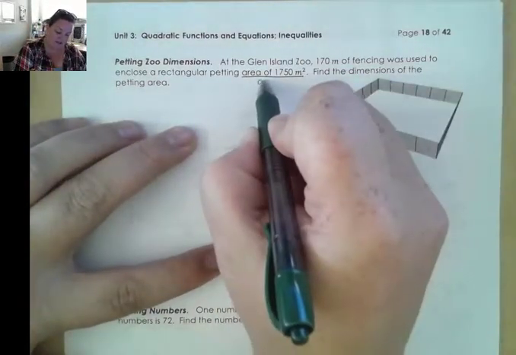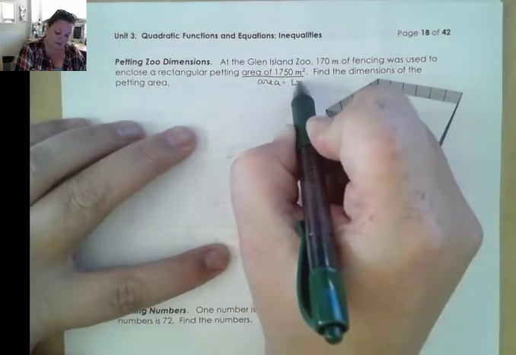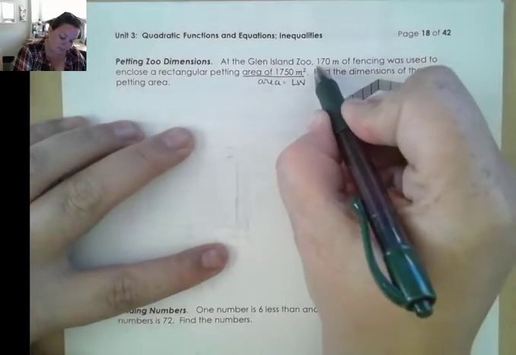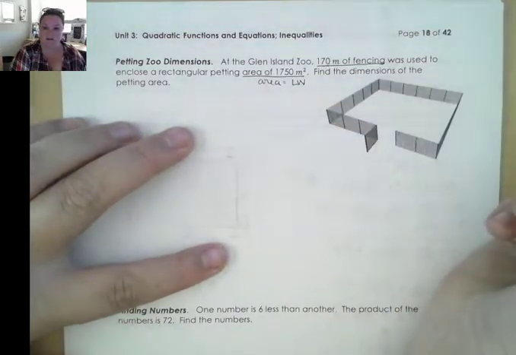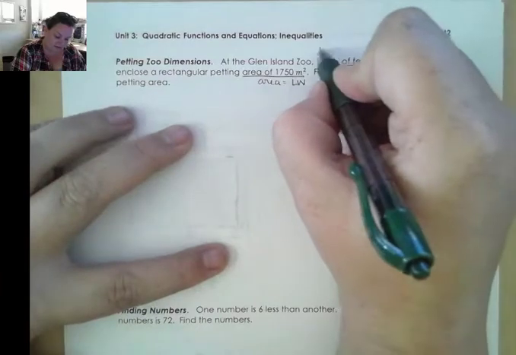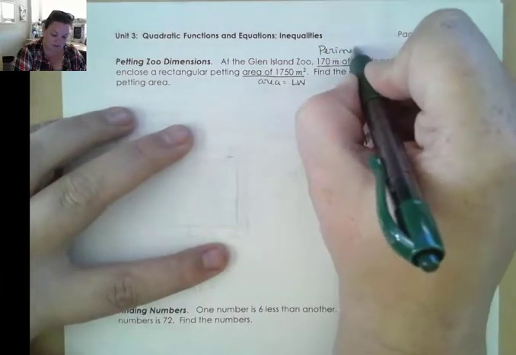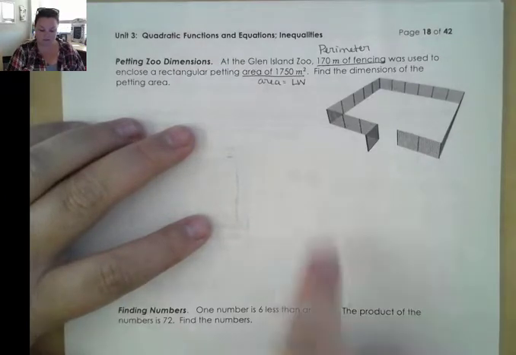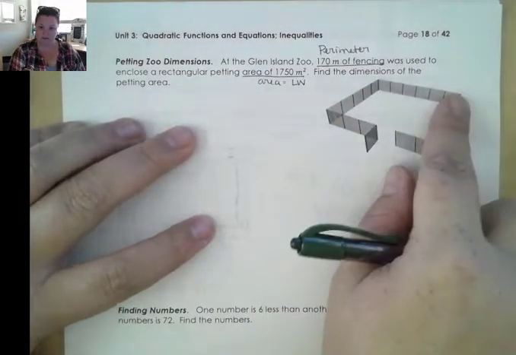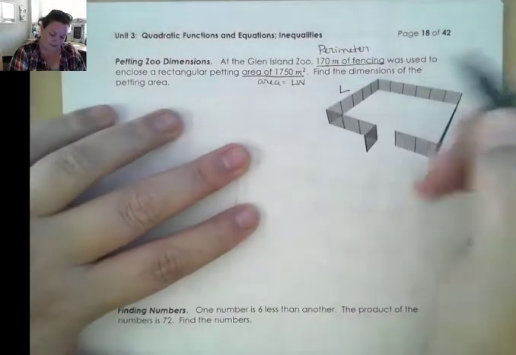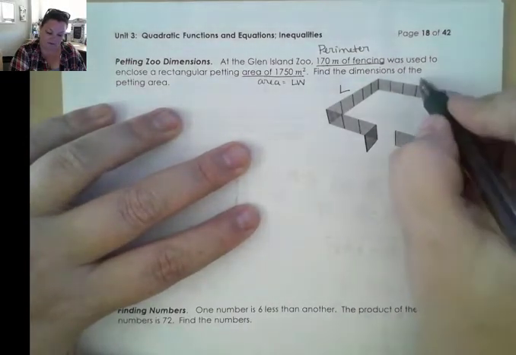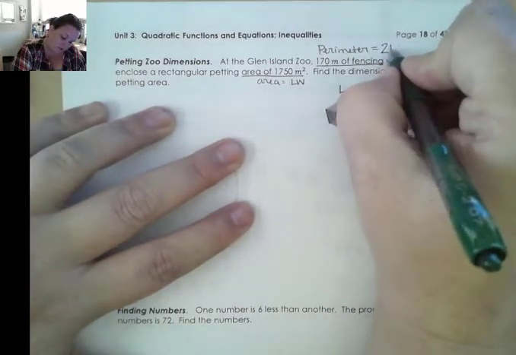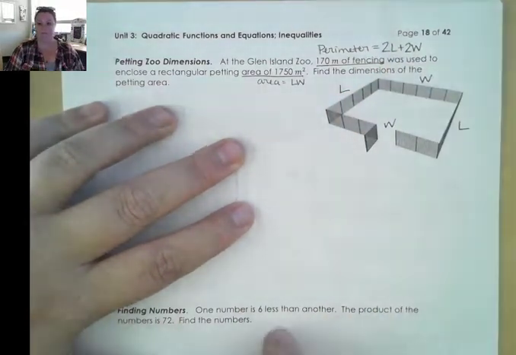So this is talking about area, and we know area is length times width, right? The other thing it says is 170 meters of fencing. So when we talk about fencing, fencing is perimeter, right? And perimeter is all sides added together. So if I look at this fencing problem, I notice I have a length here, I have a width here, and I have a width here. So my perimeter is going to be 2L plus 2W, okay?